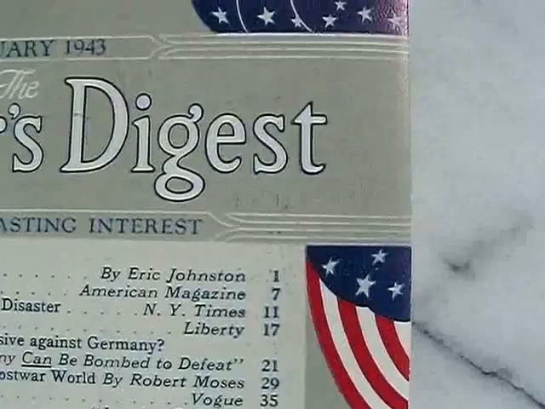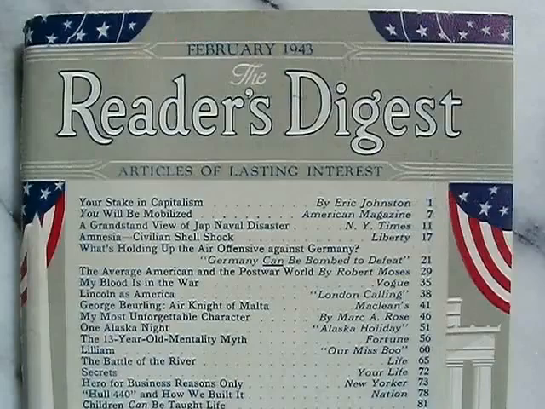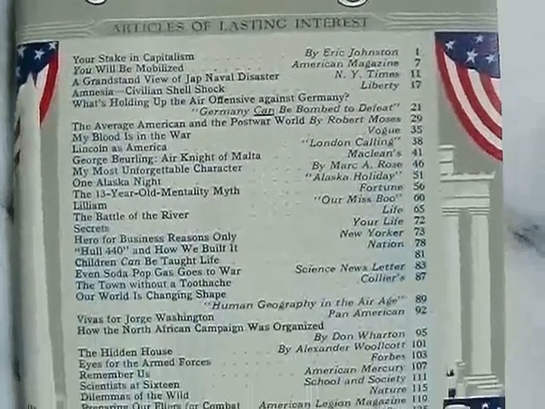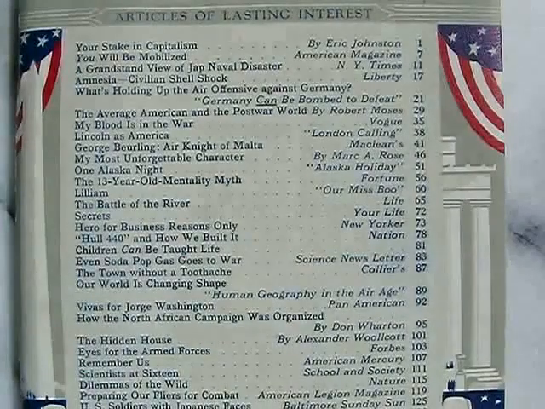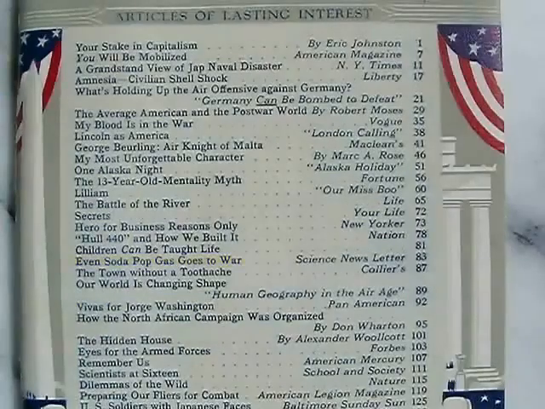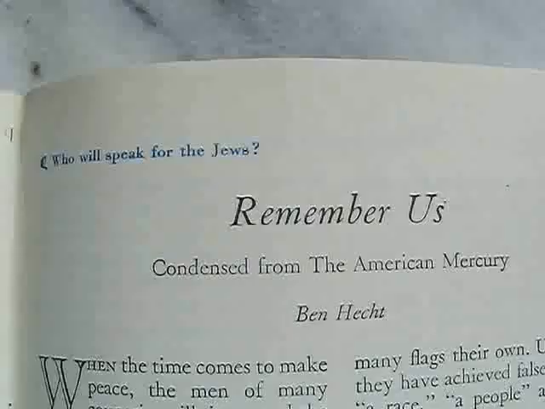We might find the answer in Reader's Digest of all places. In February 1943, the usual millions of copies were dropped in rural, small-town, and suburban mailboxes all over the United States. You get an idea of what the magazine was like by a sampling of the article titles, such as Vivas for Jorge Washington and Even Soda Pop Goes to War. At the time, Reader's Digest had the highest circulation of any magazine in the world. The issue had an article called Remember Us.